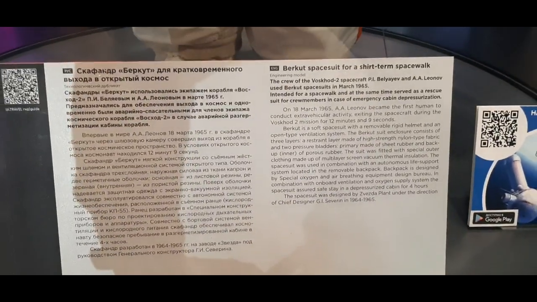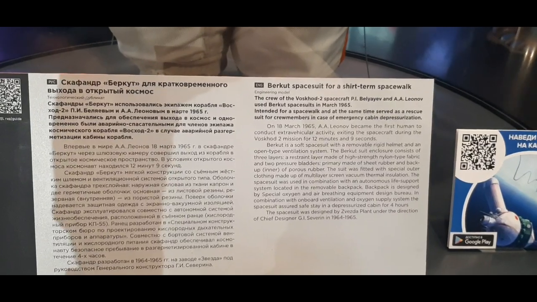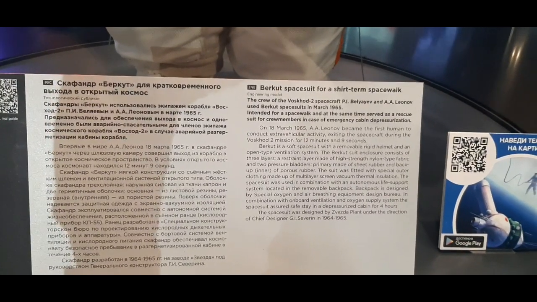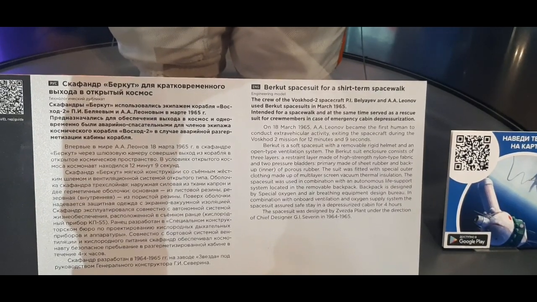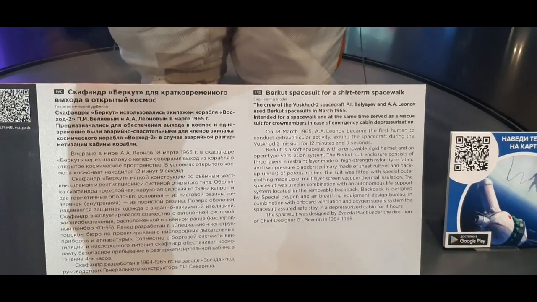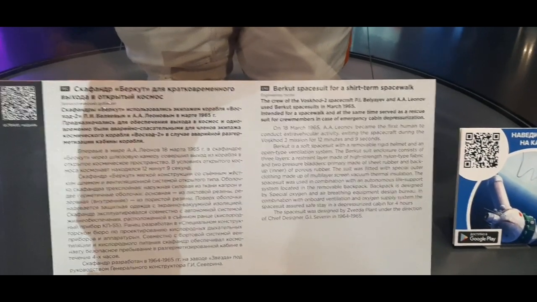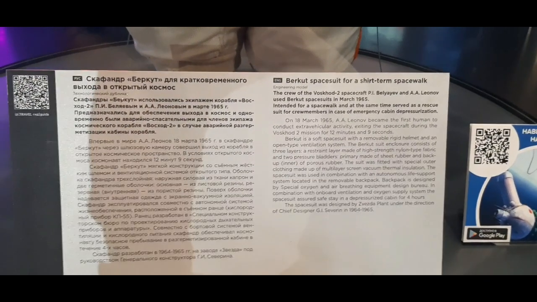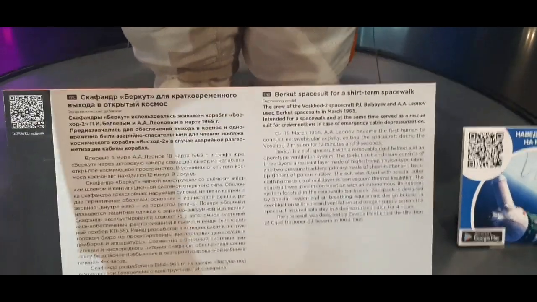Berkut space suit. For a short-term spacewalk, the crew of the Voskhod 2 spacecraft P.I. Belyaev and A.A. Leonov used their Berkut spacesuit in March 1965, intended for a spacewalk and at the same time serves as a rescue suit for a crew member in case of emergency in the cabin. March 18, 1965.